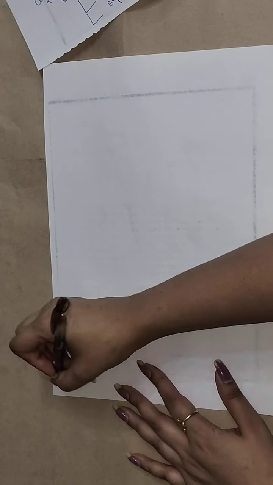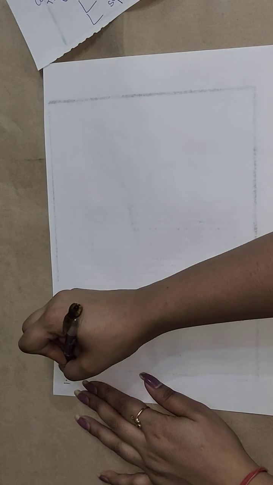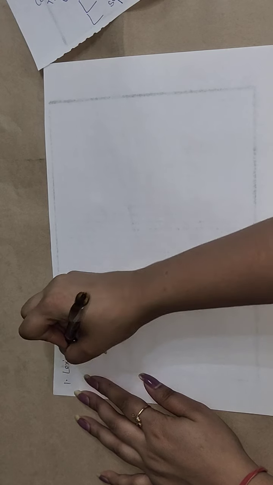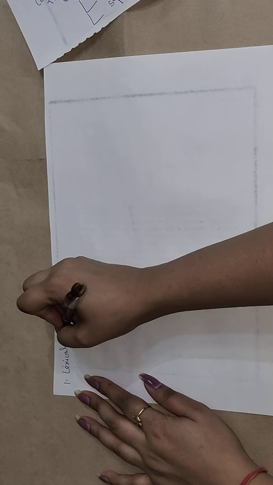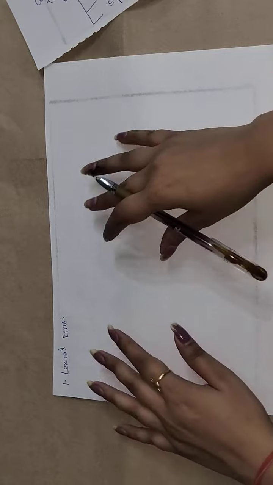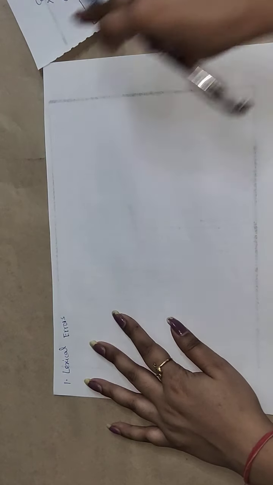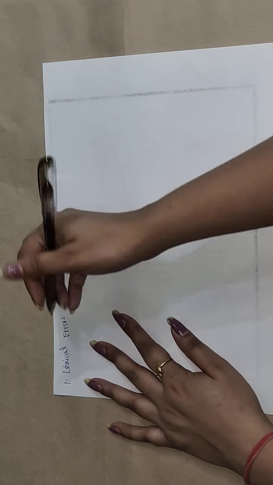Now let's discuss lexical errors. The errors that are generated by the first phase of the compiler, that is lexical analysis, are known as lexical errors. And what kind of errors are generated by lexical phase?